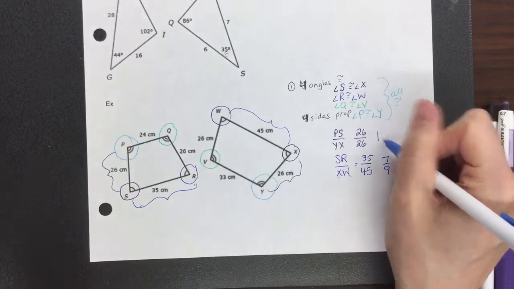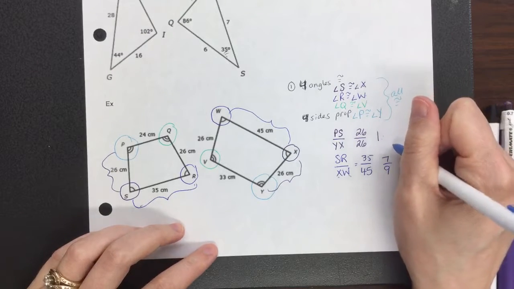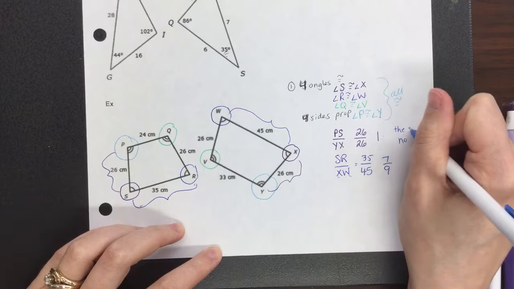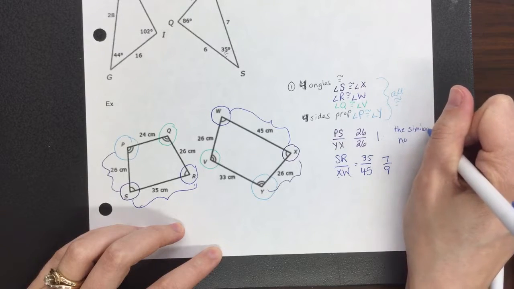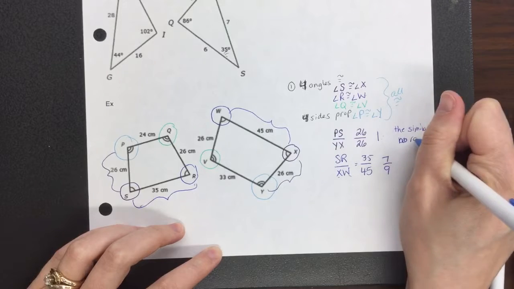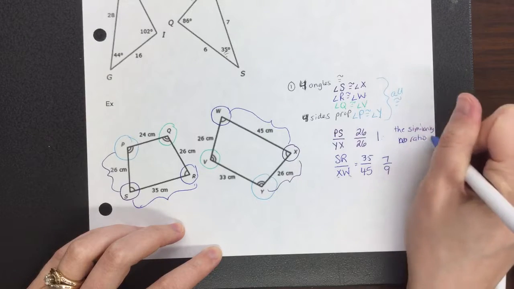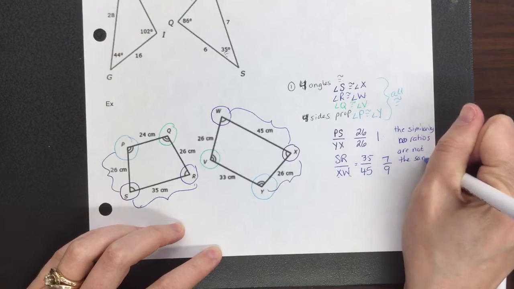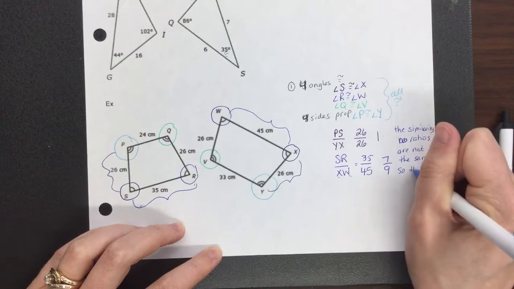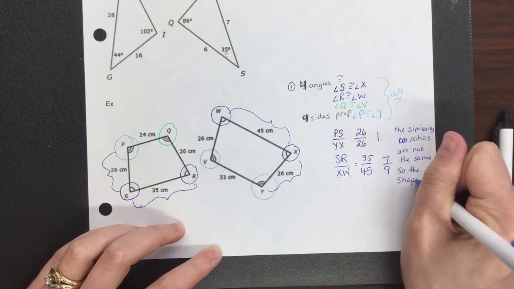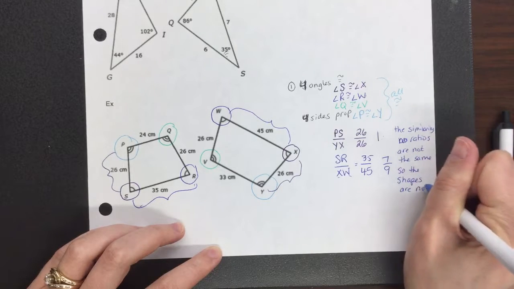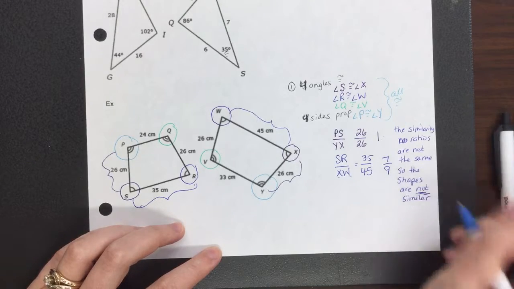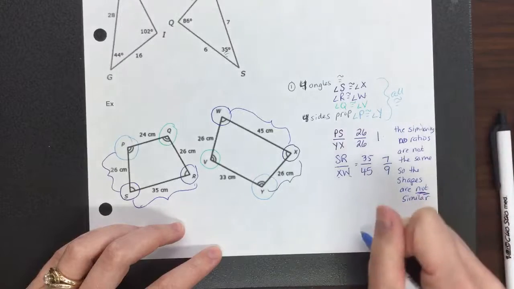And if you look, these are not the same. So the similarity ratios are not the same. So the shapes are not similar. So that's the answer for this one, not similar.